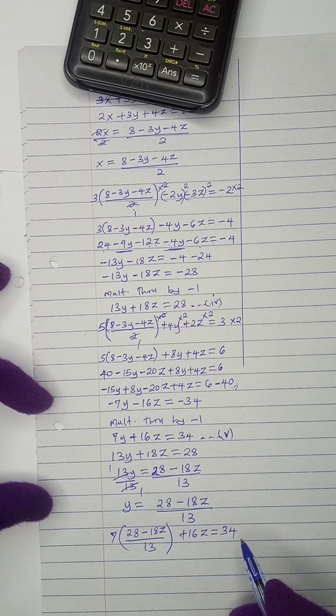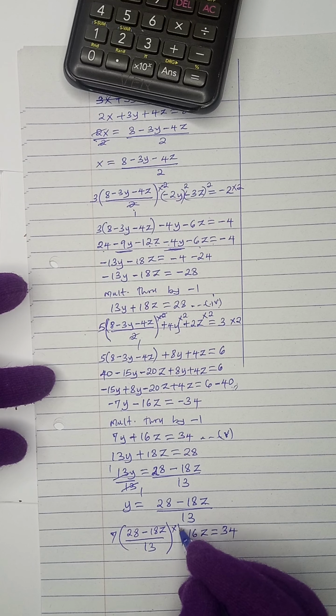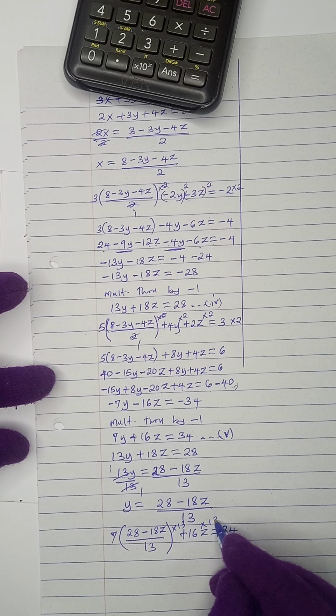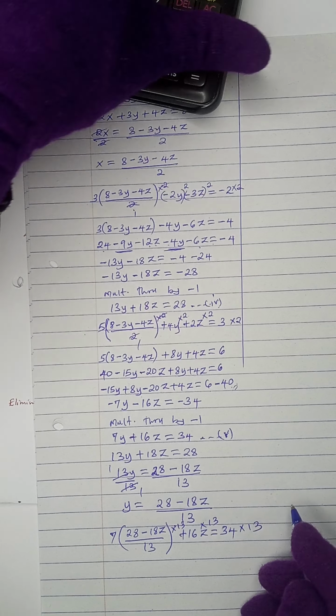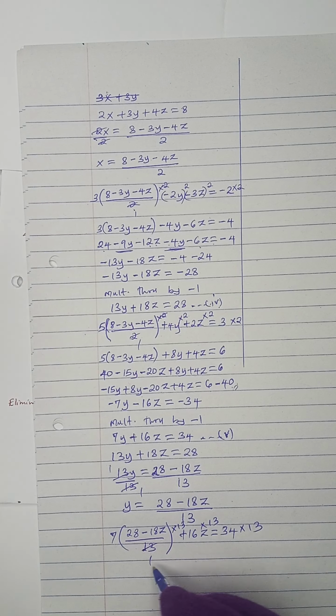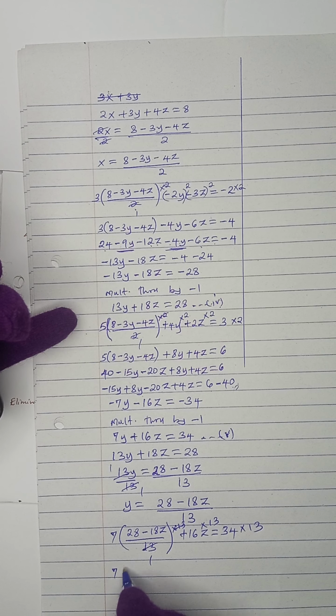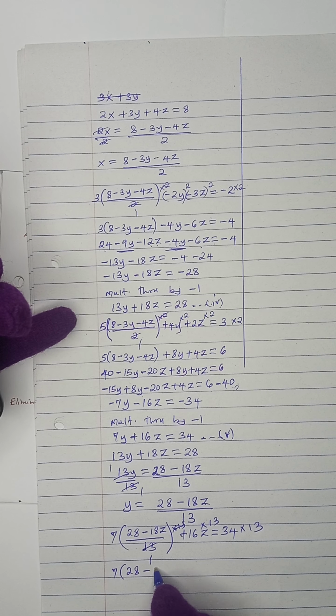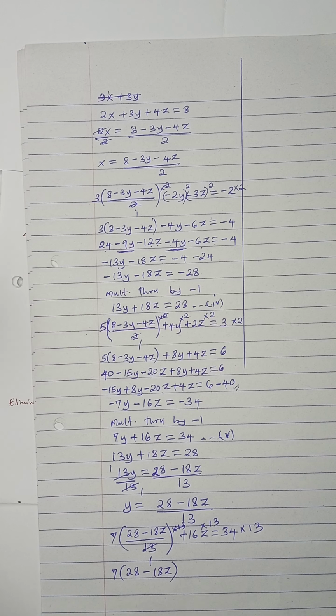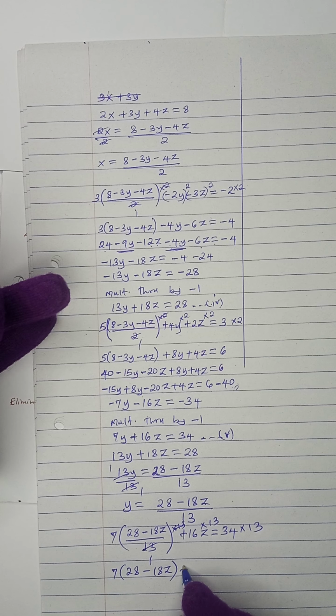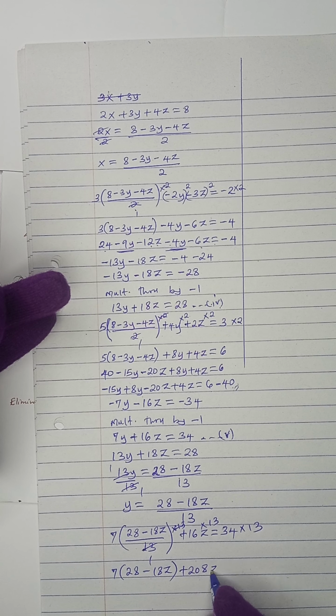34. Then multiply everything by 13. The 13 here would cancel, so we'll have 7 into 28 minus 18z. Then 13 by 16 gives you 208z.